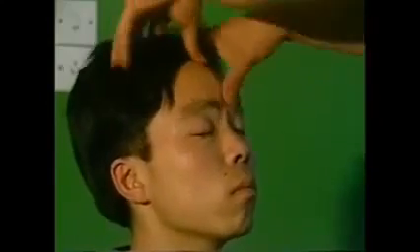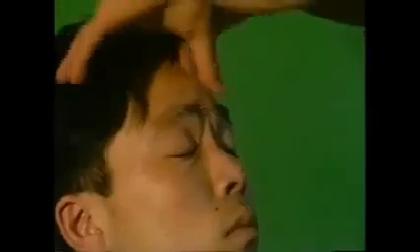With the patient seated, use both thumbs to massage the forehead upwards from the point Yintang towards the point Du 24 for 1 minute. Your hand technique should be soft, relatively fast and gentle.